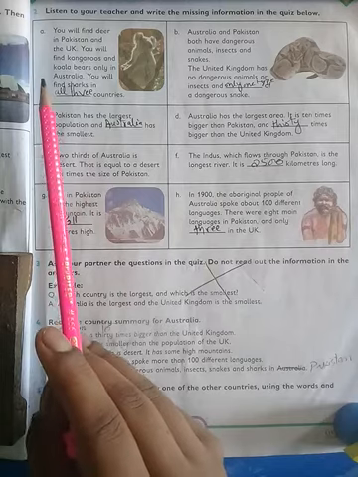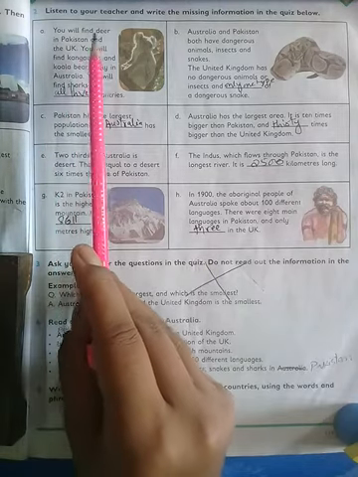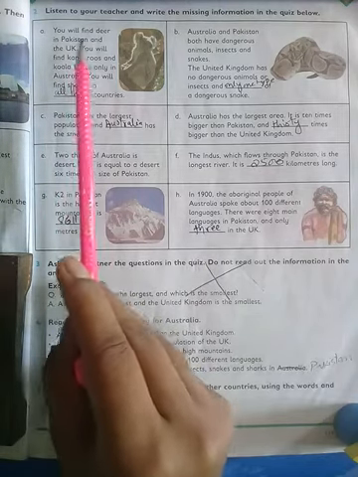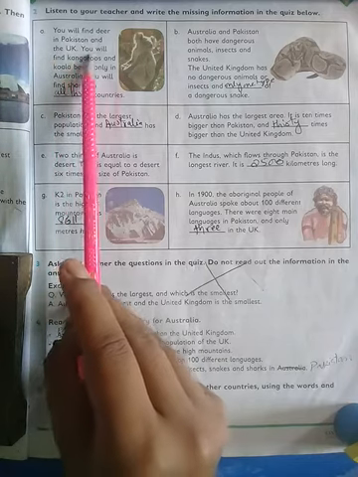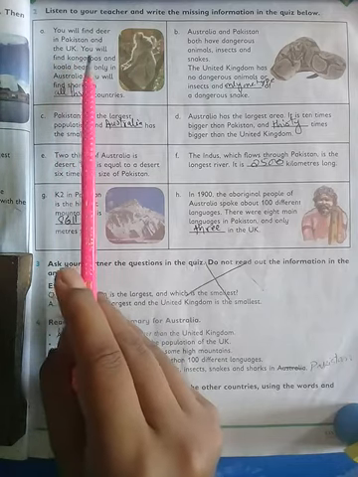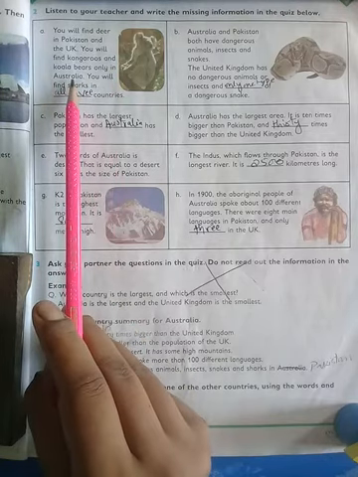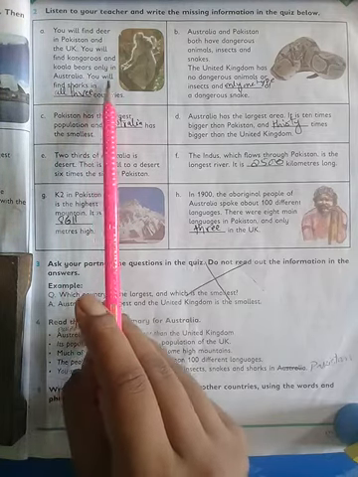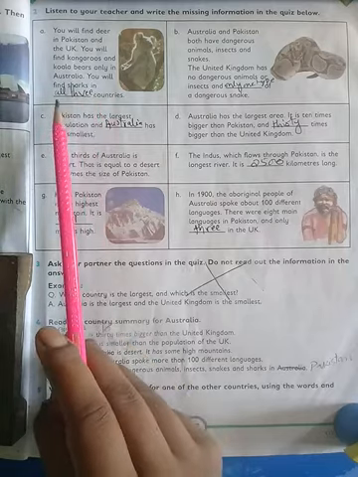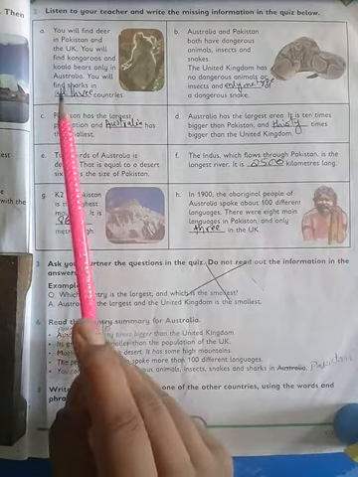I am reading again. You will find deer in Pakistan and UK. You will find kangaroos and koala bears only in Australia. Okay. You will find sharks in all 3 countries.